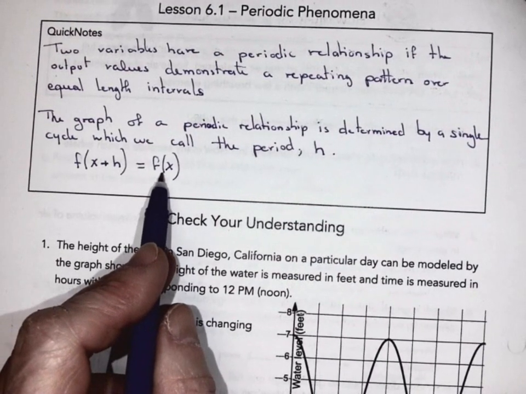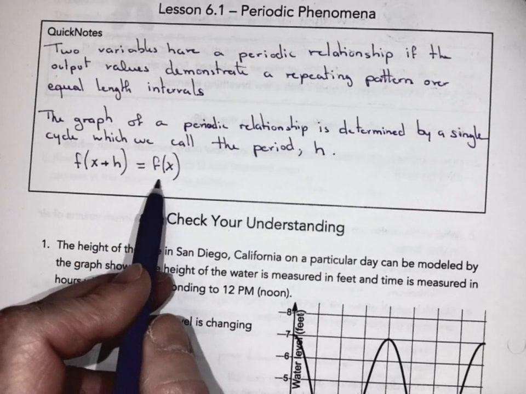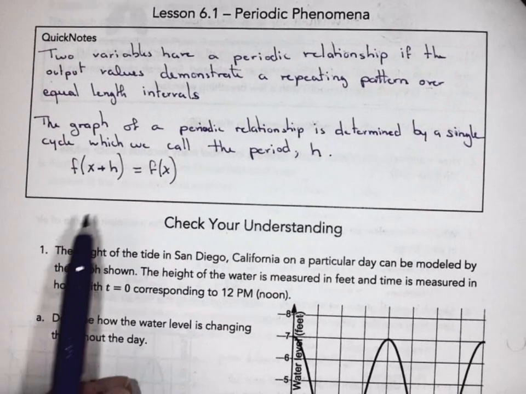F of x is one y value. If I add or subtract a period to it, I would end up at that same y value there when I started. That's what that tells you.